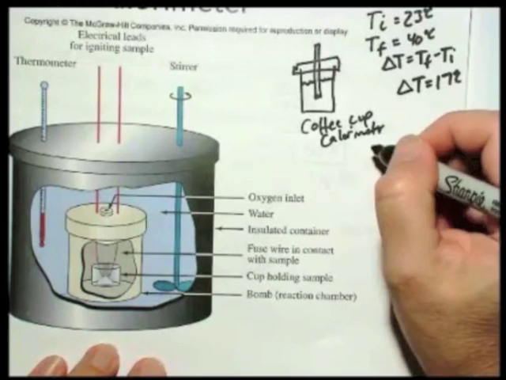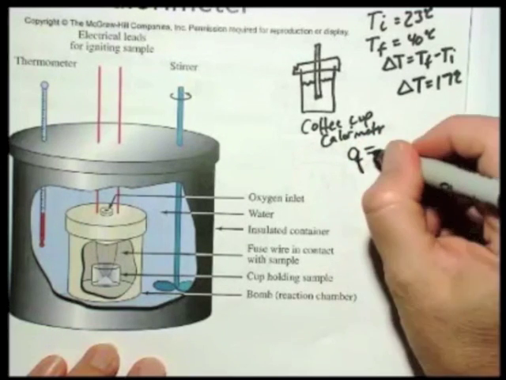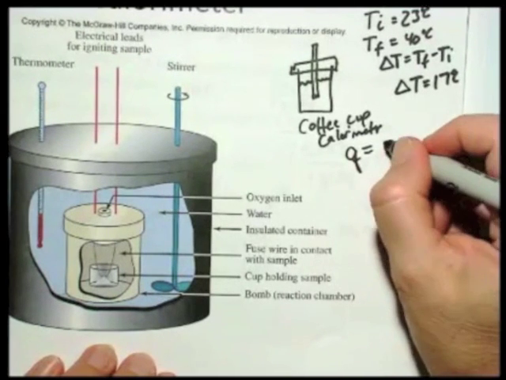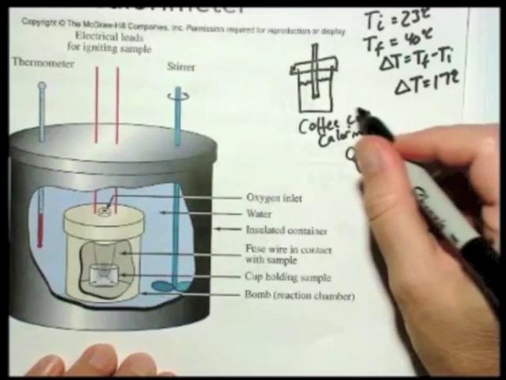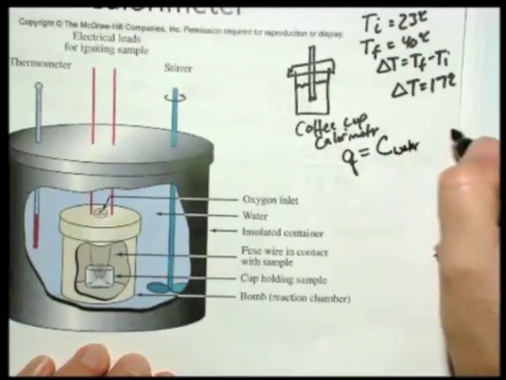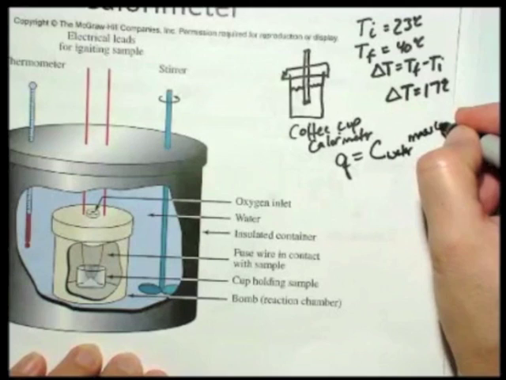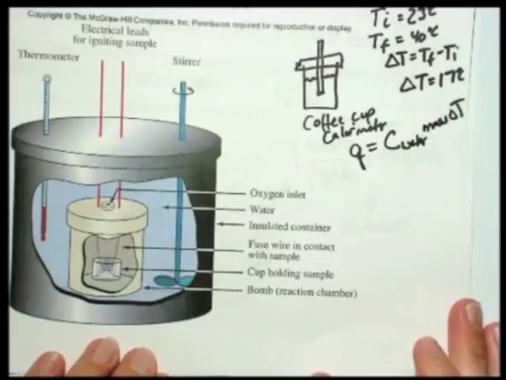And so the heat given off by that particular chemical change would just be Q. Q, remember, is our symbol for heat. Heat equals the specific heat of water times the mass in grams of water times the change in temperature. Okay, and so that's how you calculate it for that.